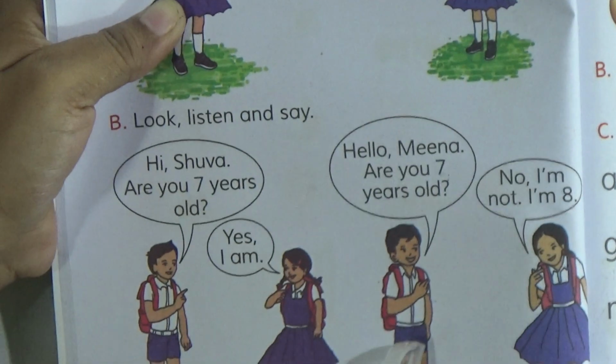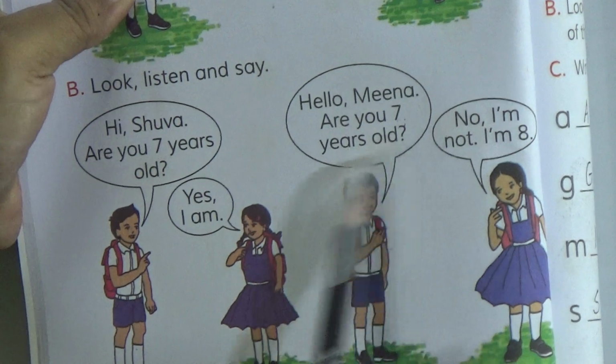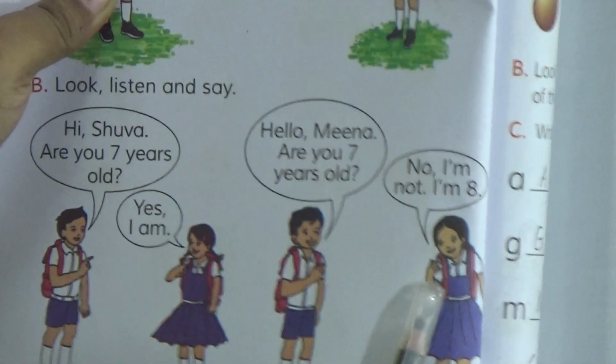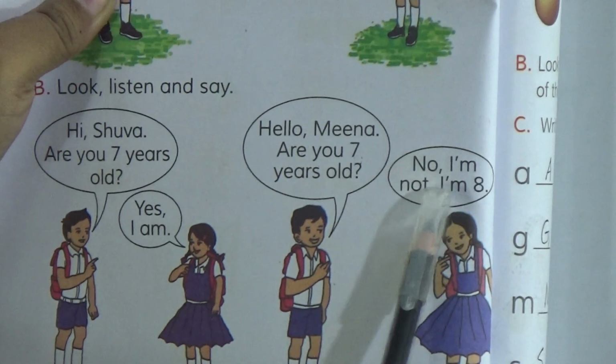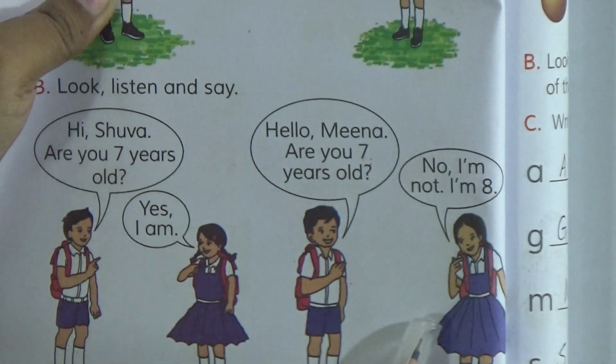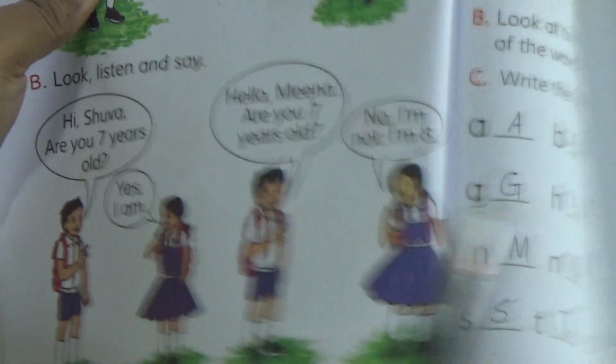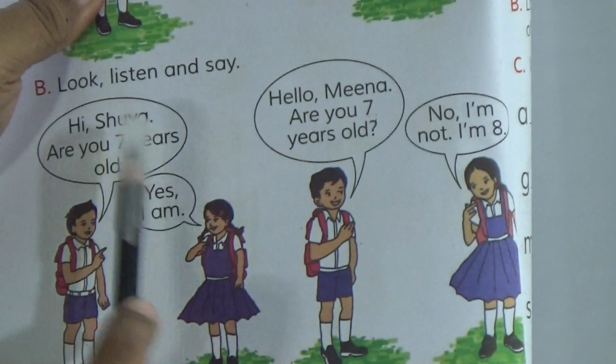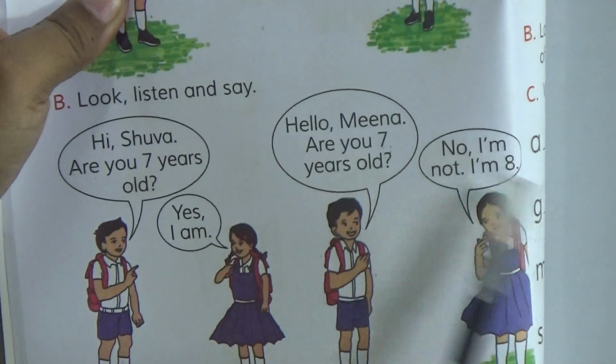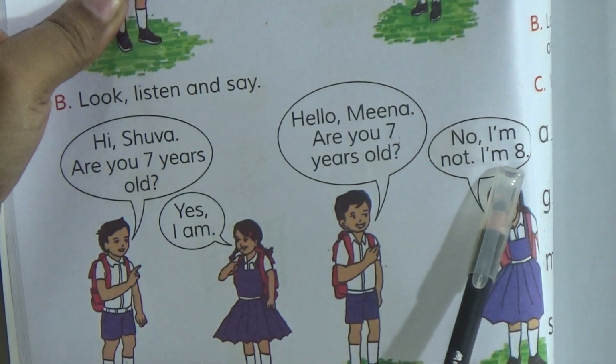And now this boy says, hello Mina, are you 7 years old? This girl says, no I'm not, I'm 8. That means this girl's name is Mina. That means Shubha is 7 years old and Mina is 8 years old. Now go to the next page.